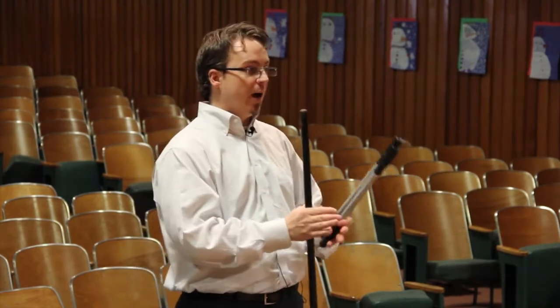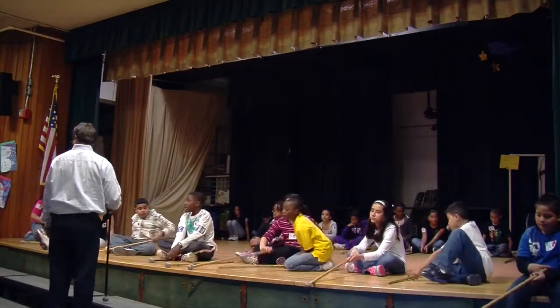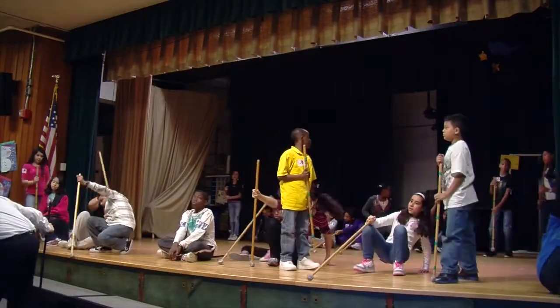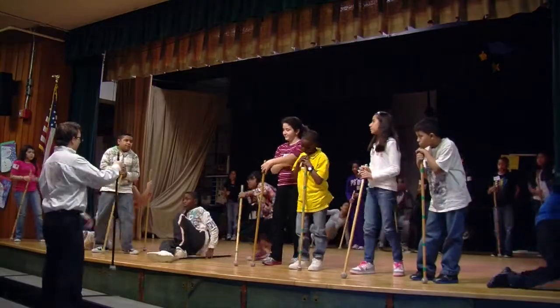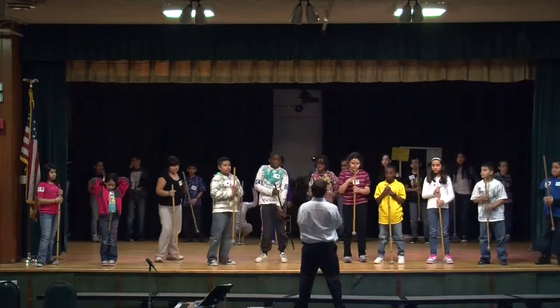Because when we're making a piece of music, it's not just about how music starts. It then unfolds into different layers of music, which is what our piece is doing. So please stand up with your poles. Hold them in front of you like this.